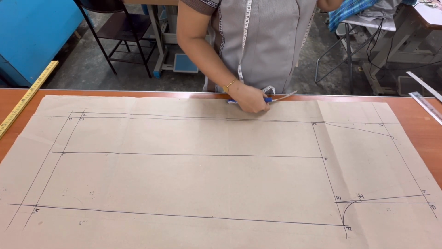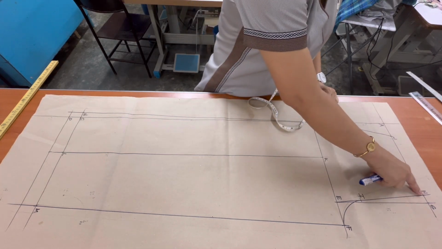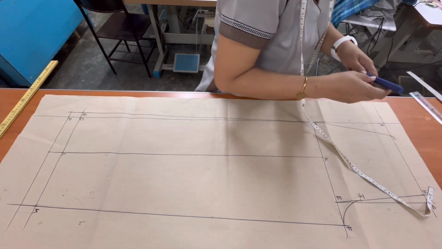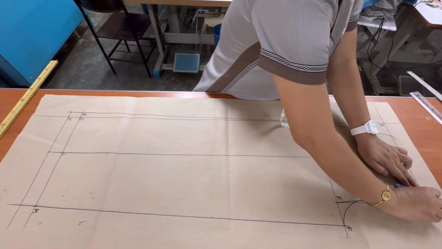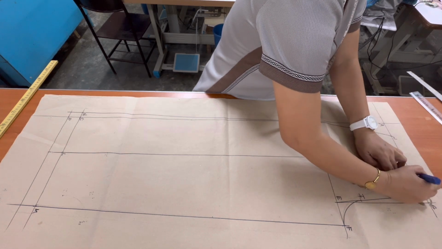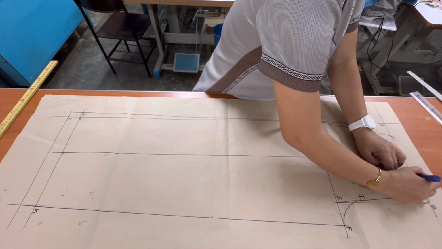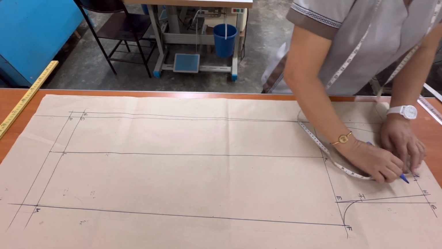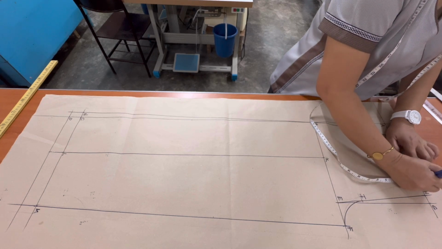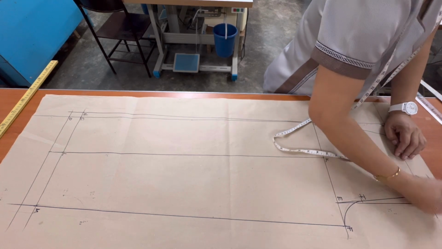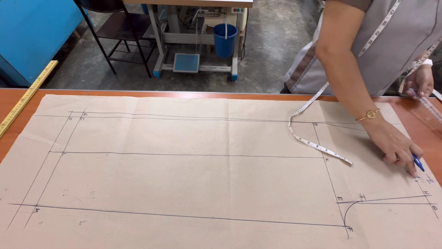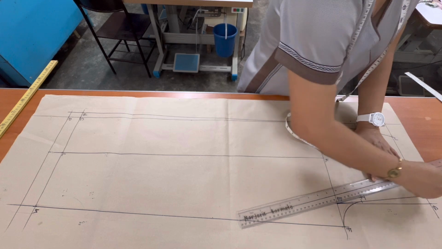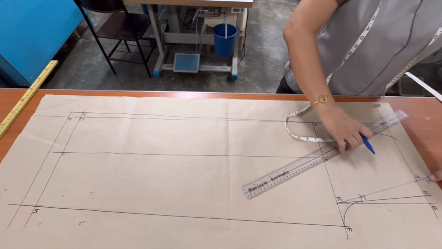First, from point H to locate point 1, measure 1.5 inches. Then from point 1 upward to locate point 2, also 1.5 inches. Connect point 1 to point E with a diagonal line up to point 2.